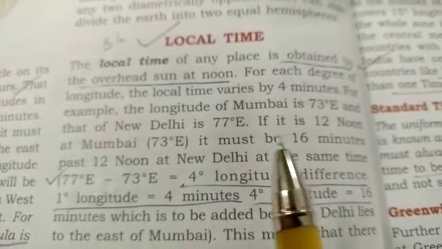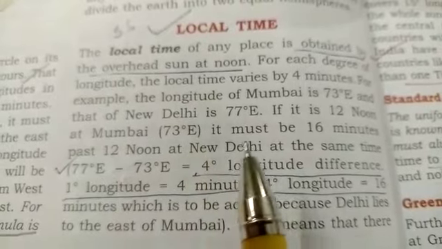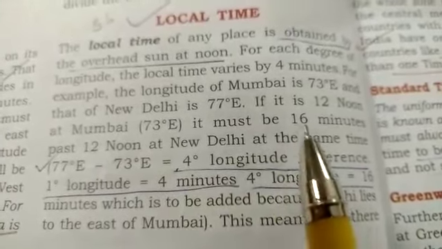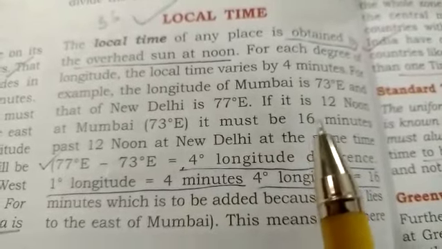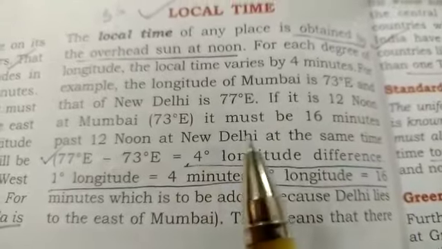So you can see, if it is 12 noon at Mumbai, 73 degree east, it must be 16 minutes past 12 noon at New Delhi. So about a 16-minute difference is there from the local time of Mumbai to the local time of New Delhi.